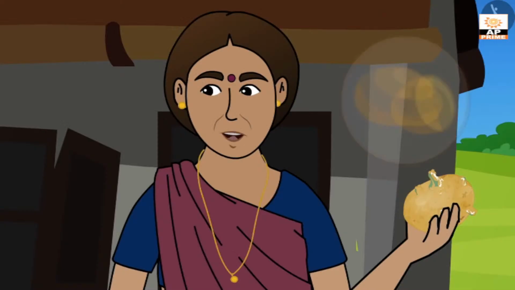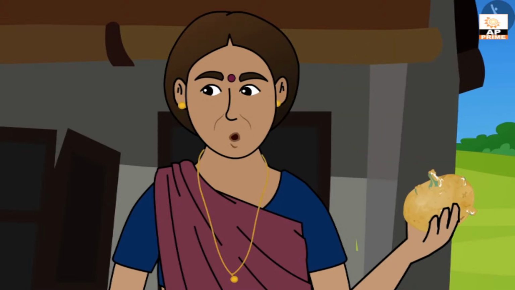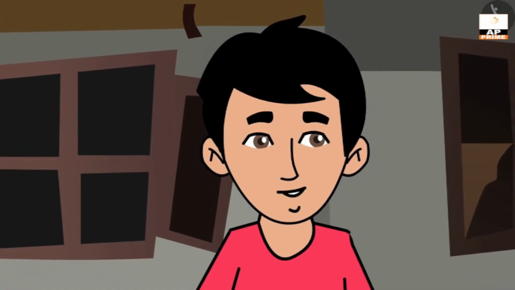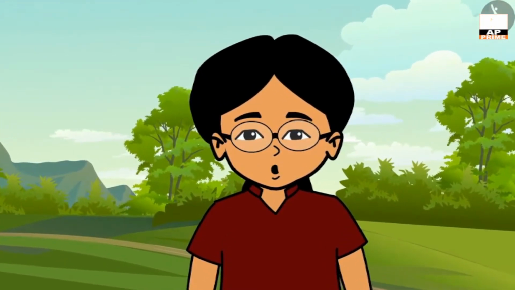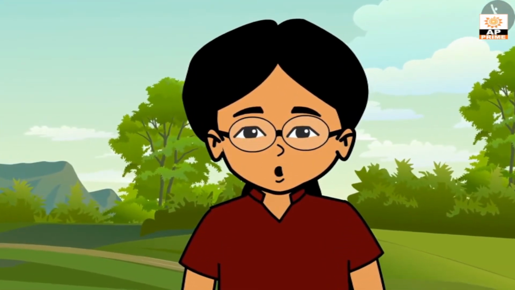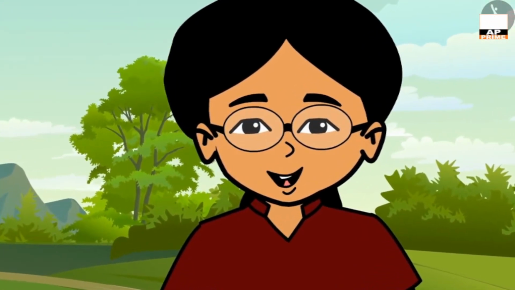Cut this potato into 2 halves. Take them and sow them in the soil outside. Water it every day and then see what happens in a few days. Friends, shall we do as Mother said? Yes, sure. There we are. Done. Now we will have to come and water this every day.